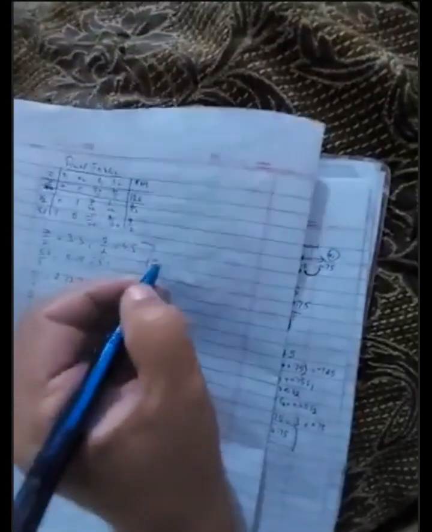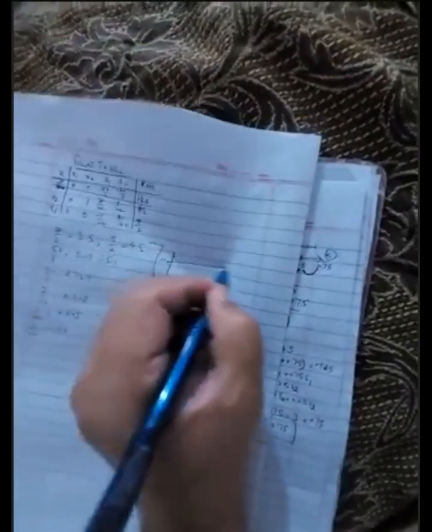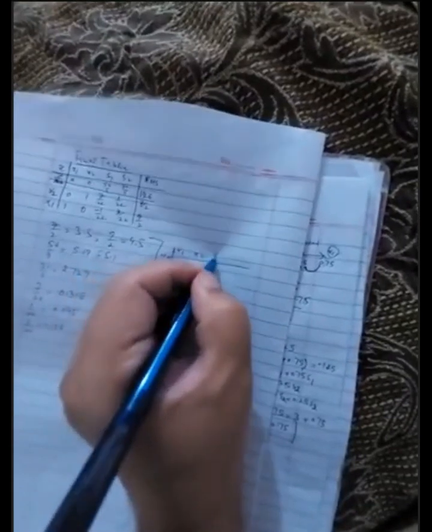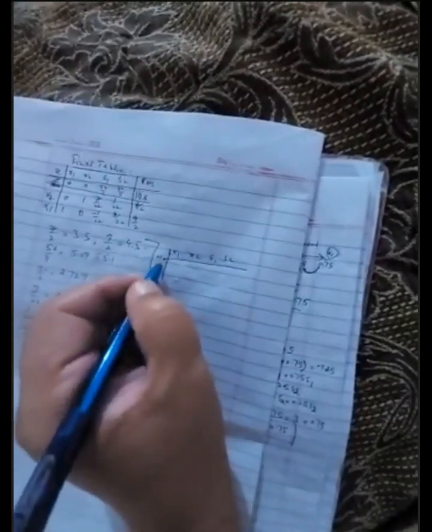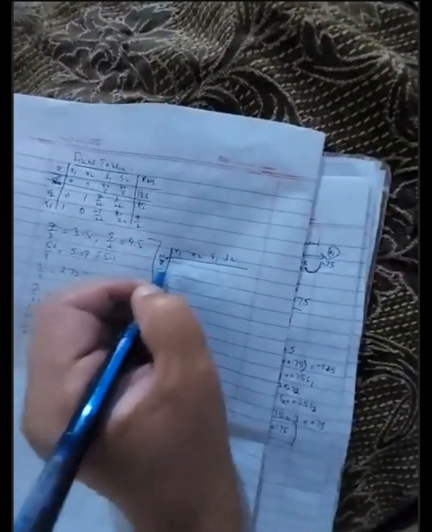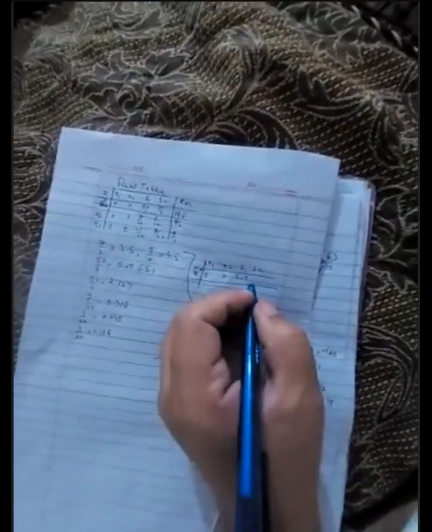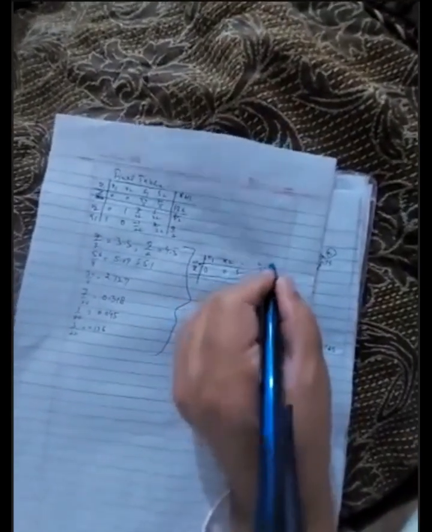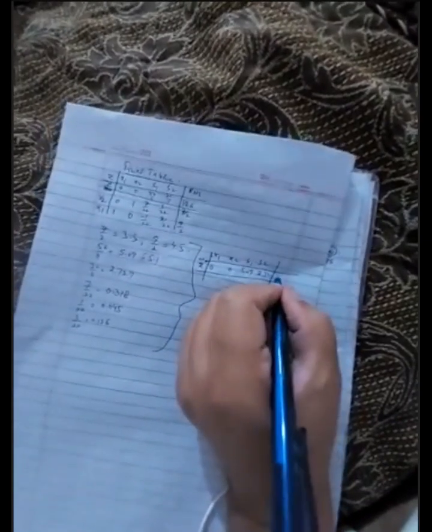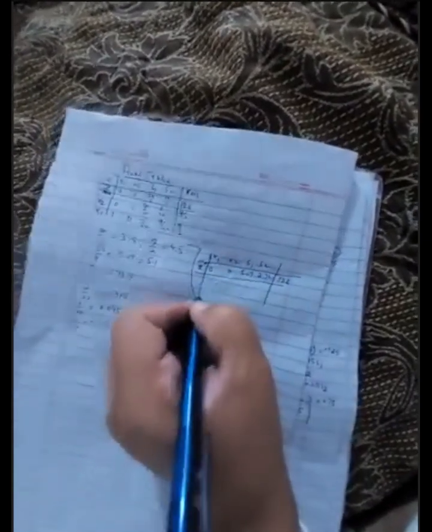Now 56 by 11 is equal to 5.09. Okay, 30 by 11 is equal to 2.72.